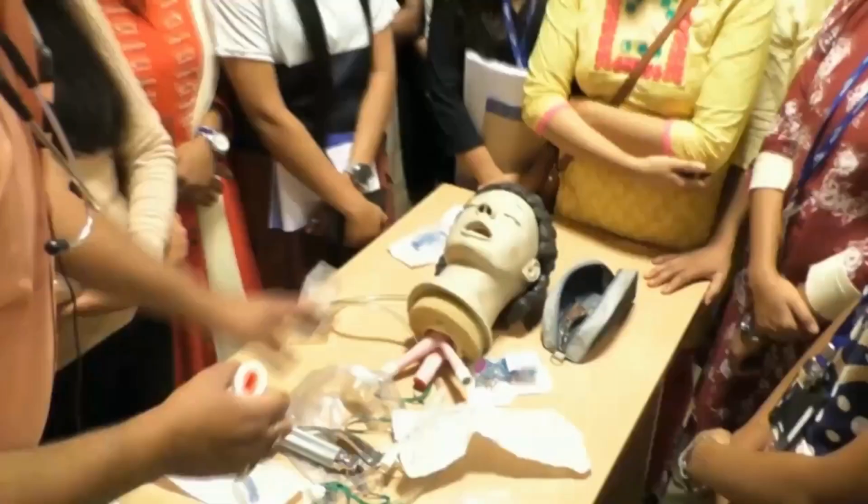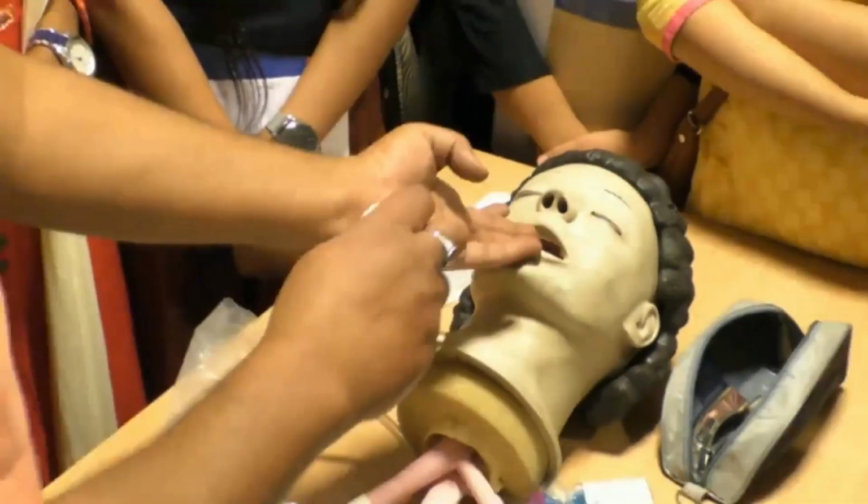So this curvature, this concavity should be facing towards the hard palate, right? We have to insert up to the halfway mark, up to the soft palate. ठीक है ना?